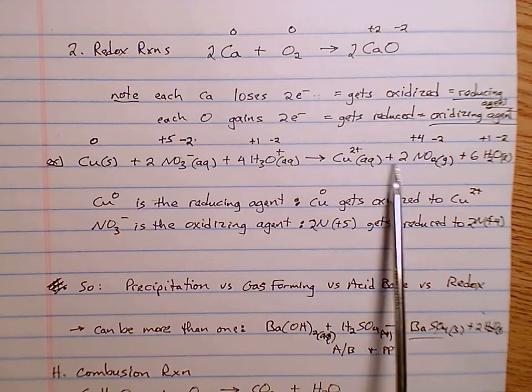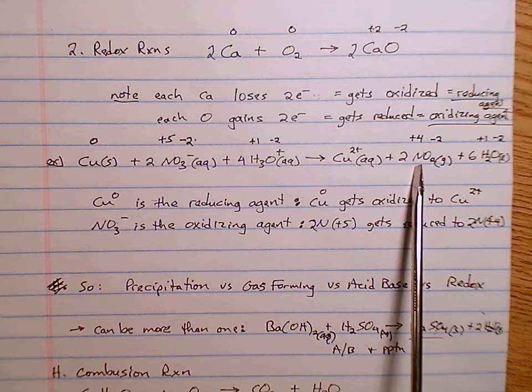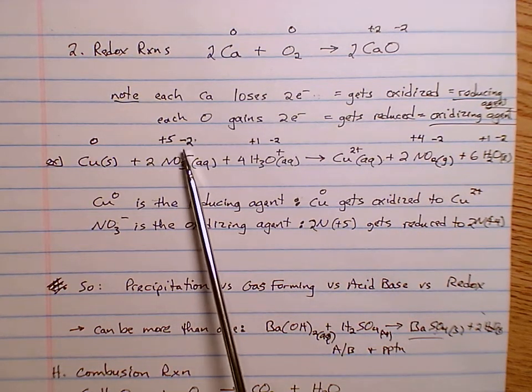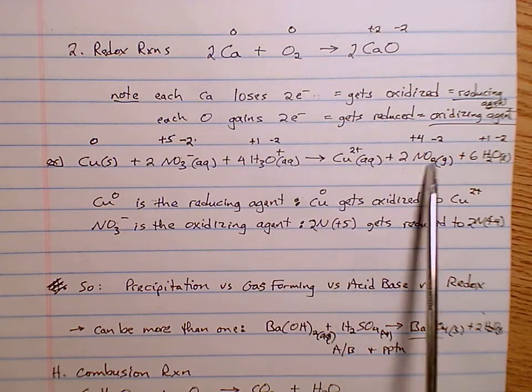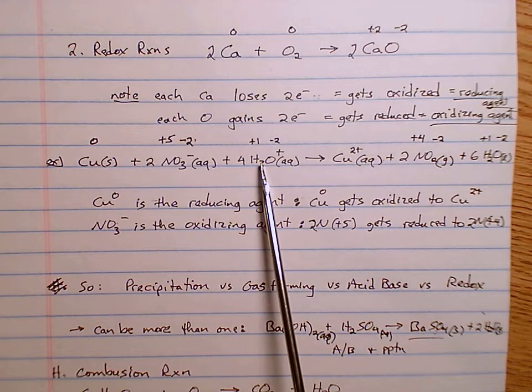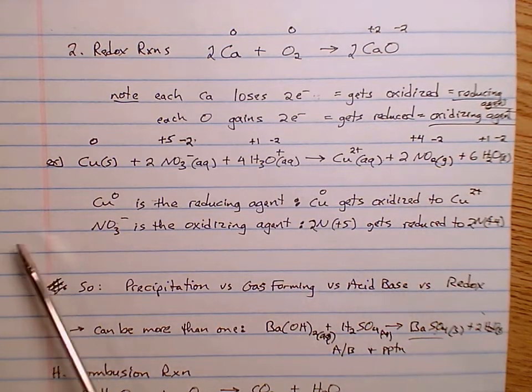Nitrogen starts at +5, nitrogen ends at +4. That nitrogen's getting reduced. Oxygen starts at -2 and ends at -2, so nothing happens. Hydrogen starts at +1 and it ends at +1. It's good, and we already counted our oxygen.